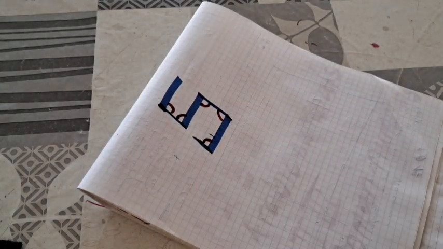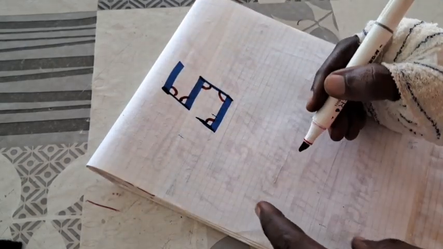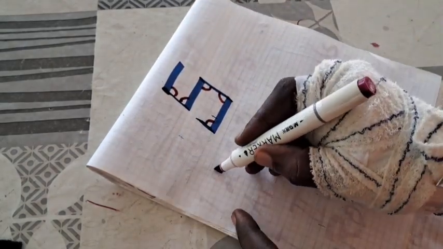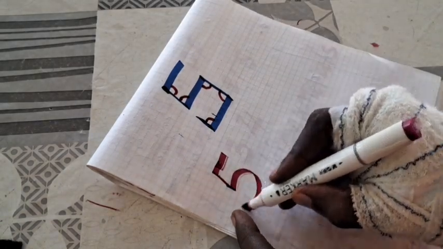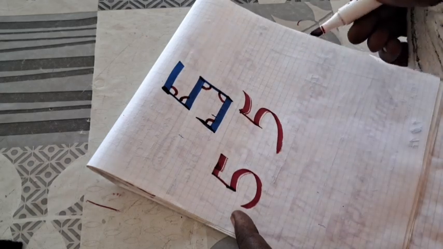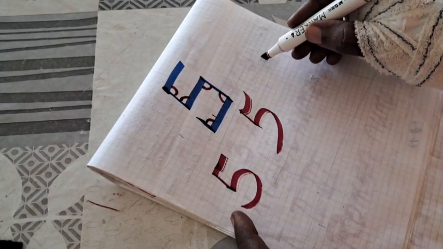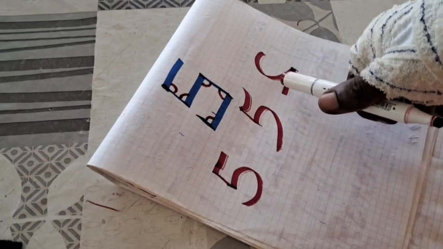Today we still have some variation of 5 that are similar. You see? So sometimes you see students who write this way. I've seen students write this way.